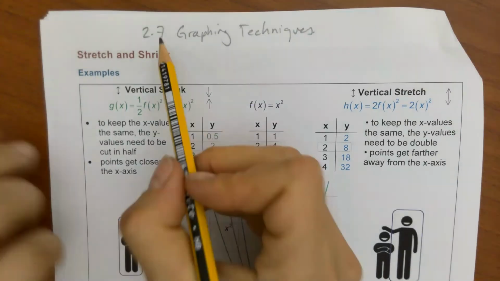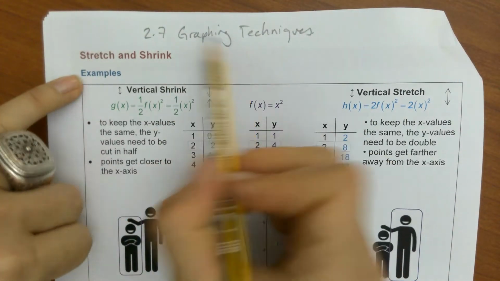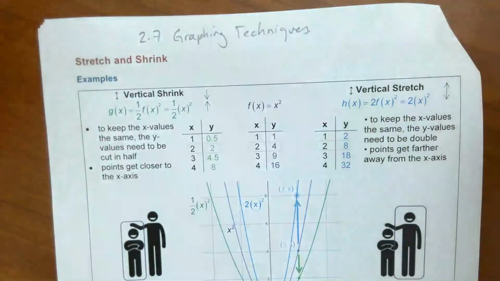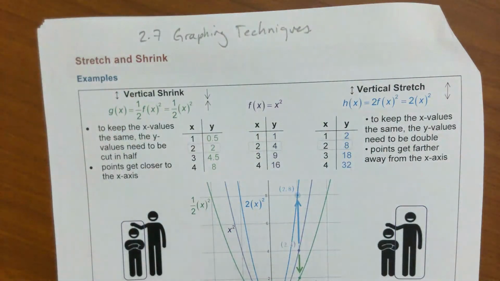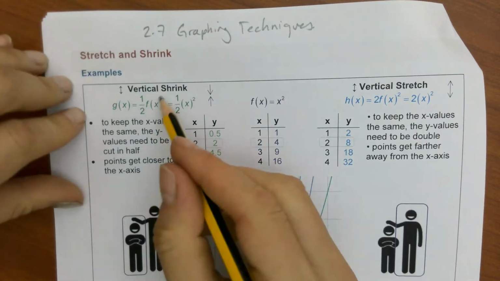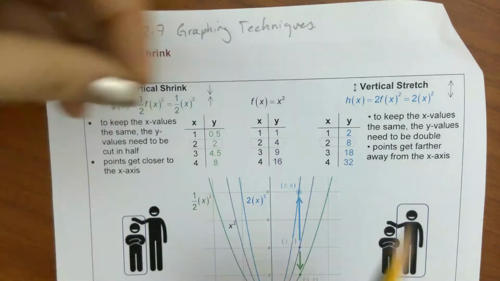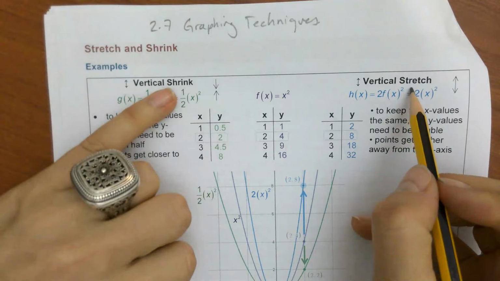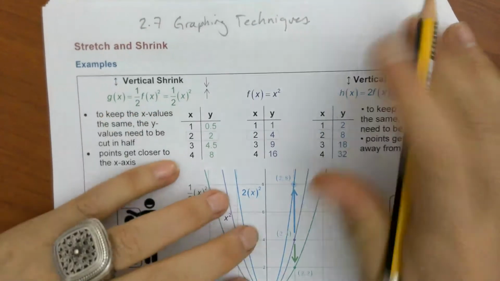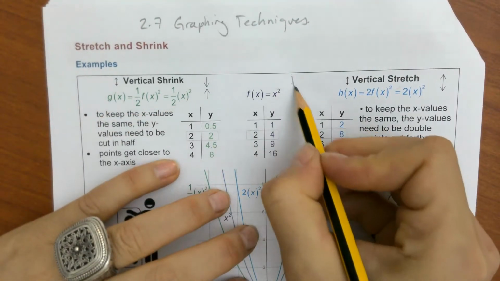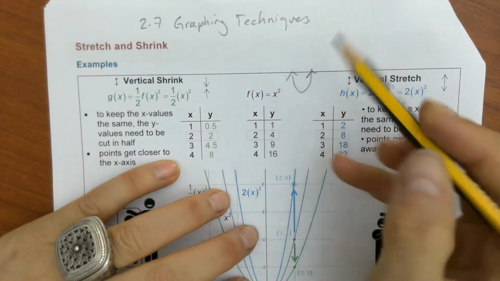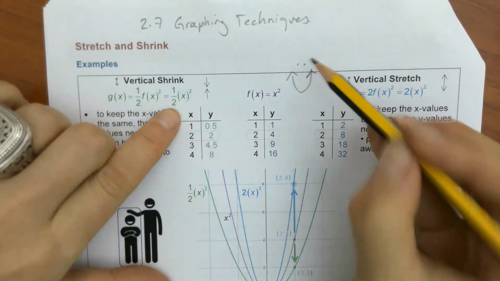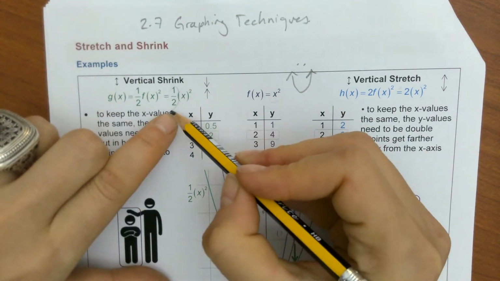Okay, so we're in 2.7, graphing techniques, and we're going to do stretching and shrinking. So vertical, that means up and down. We're going to do a vertical shrink and a vertical stretch. So if I look at this x squared, I know it's a parabola, it's a happy face, and I'm going to put a half in front of it.